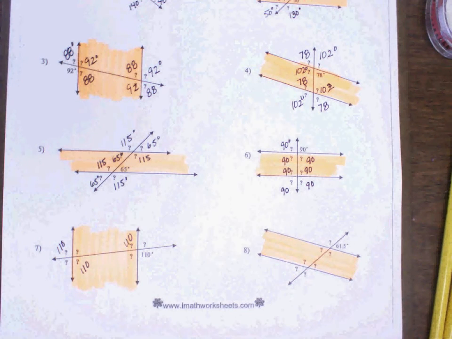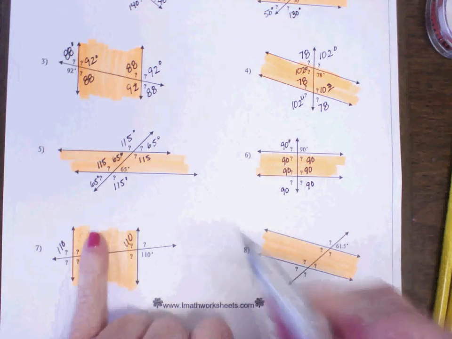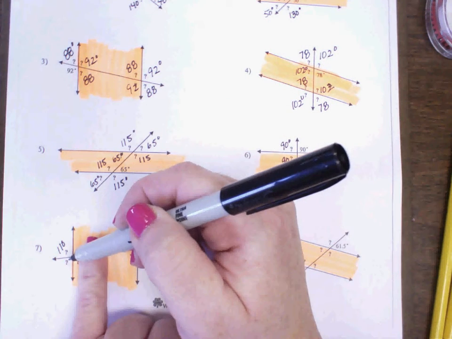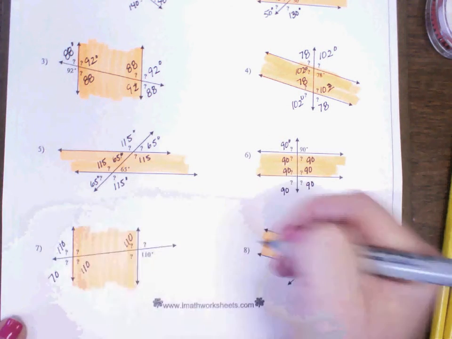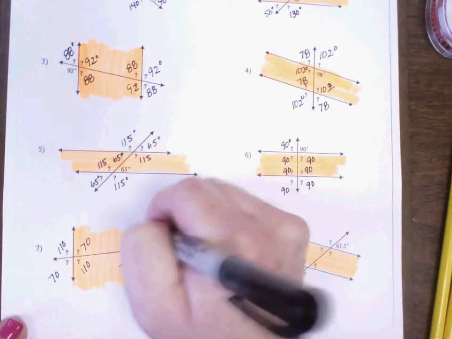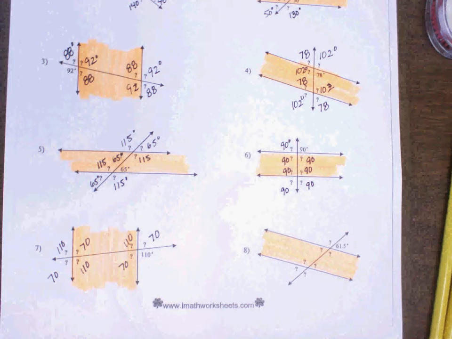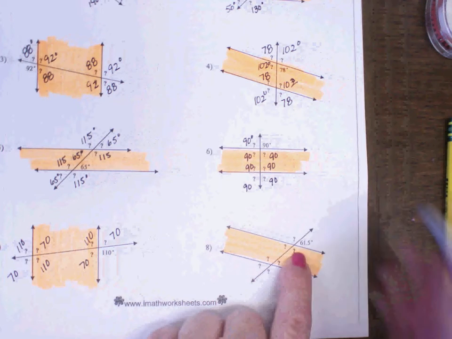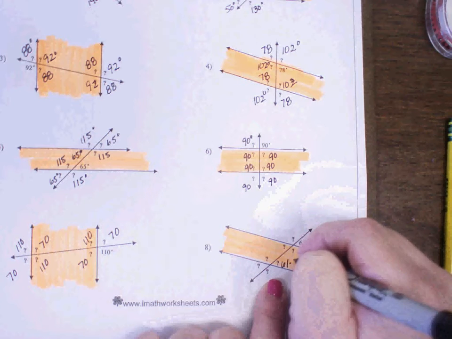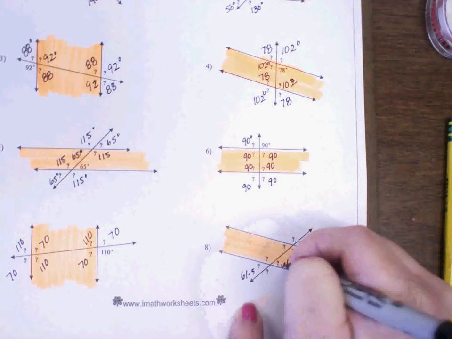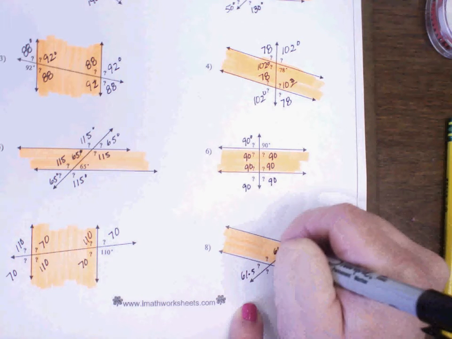Very good. All right. 110. Vertical, 110. Alternate interior, 110. Vertical, 110. To get that one, 180 minus 110. So that would be 70. Vertical, 70. Alternate interior, 70. Vertical, 70. Yay? All right.